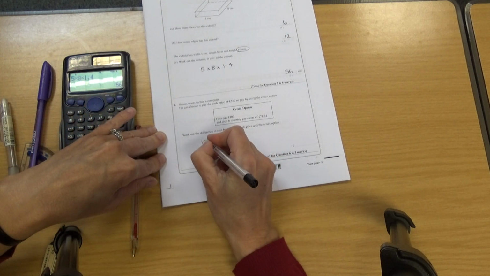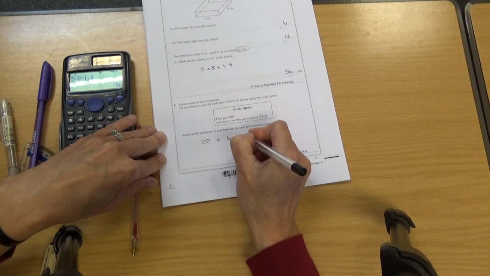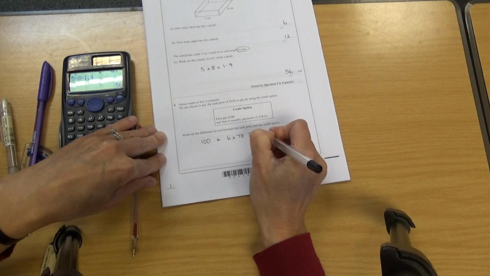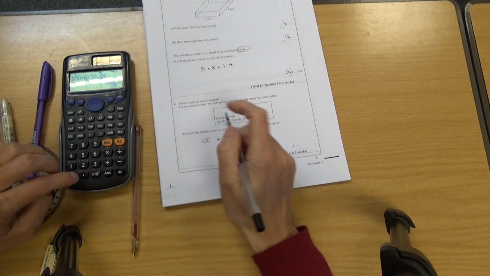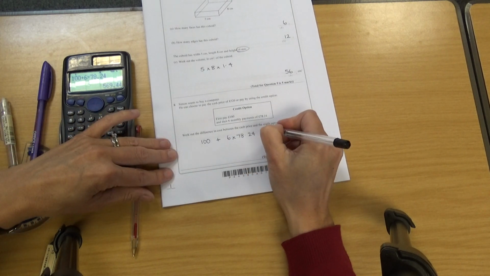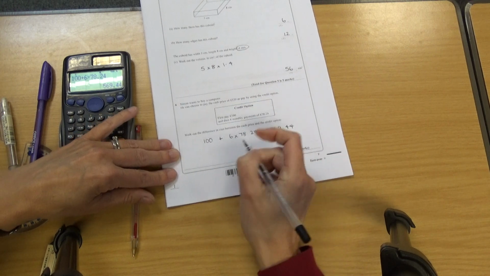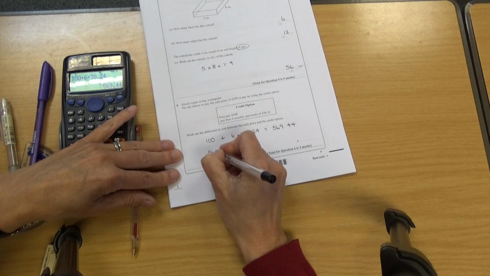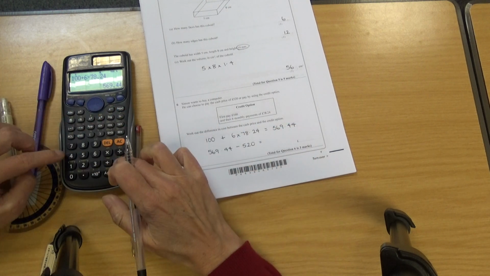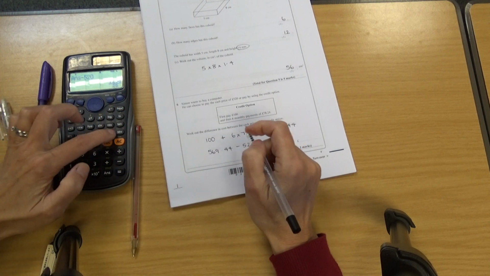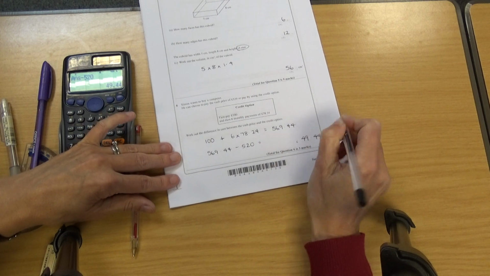Credit, you pay £100 plus 6 lots of £78.24. Which is a grand total of £569.44. That's how much more than 520? £49.44.